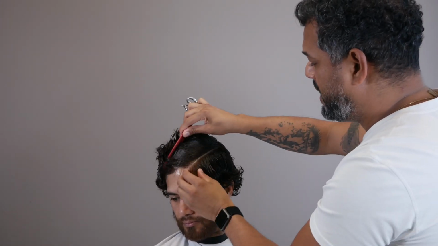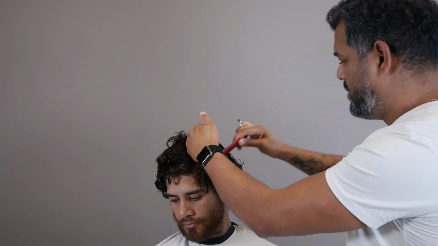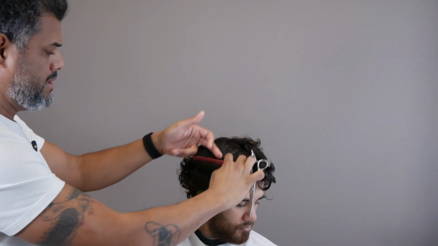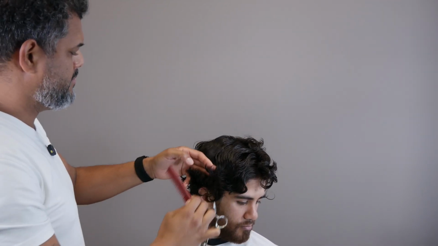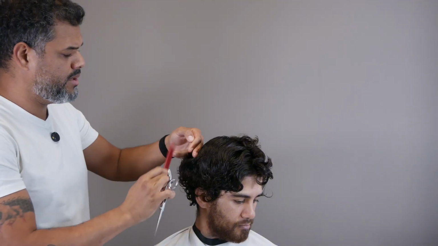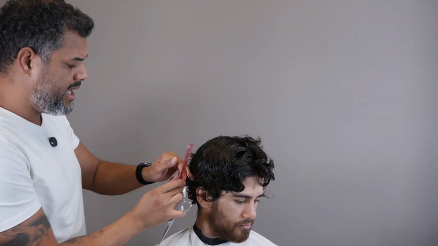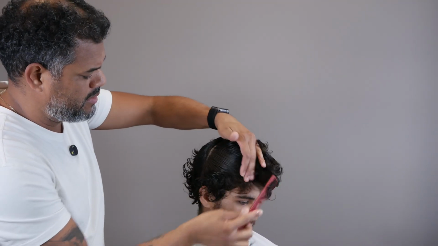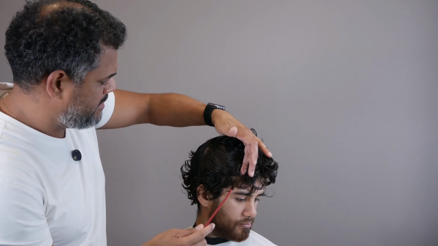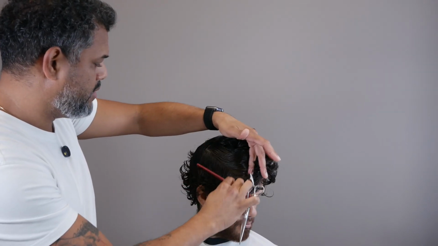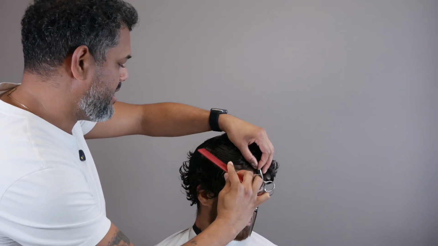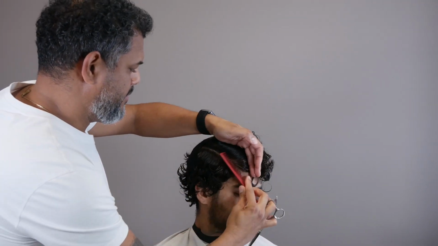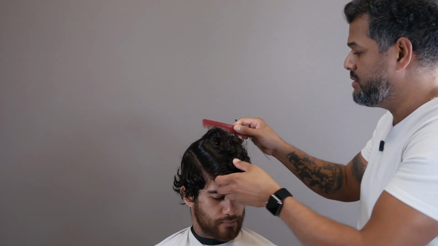Always make sure this hair will be nice and done. I like to work with the hair as naturally as possible. Sometimes when the hair is too thick, it won't do the work and won't separate itself. It's just because the hair is too thick. So now I'm separating the hair on top.